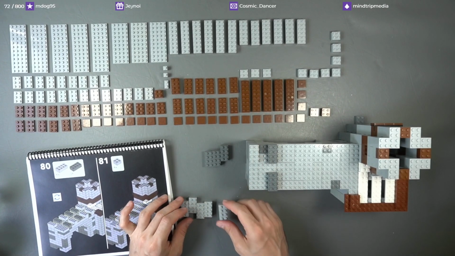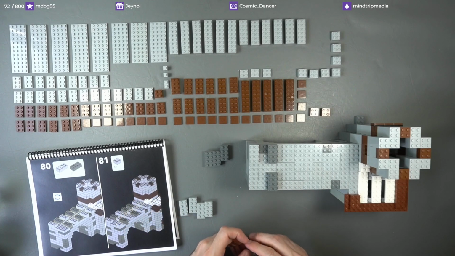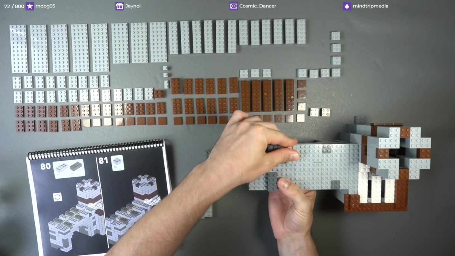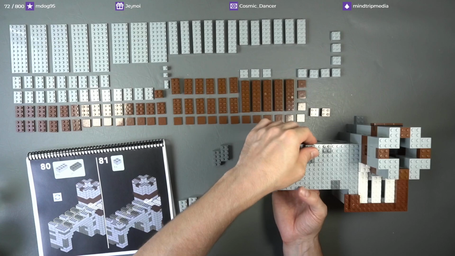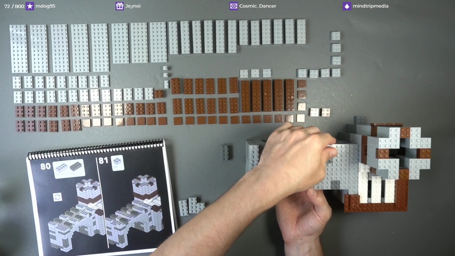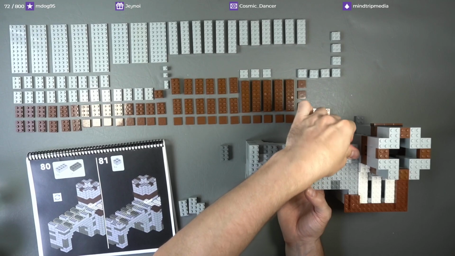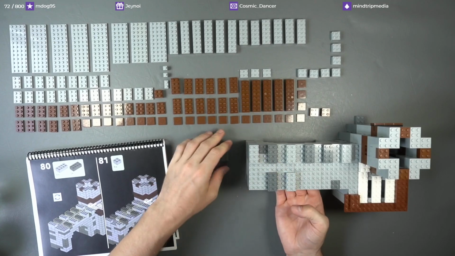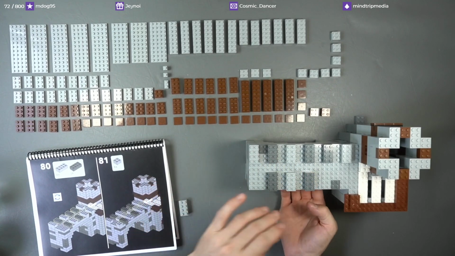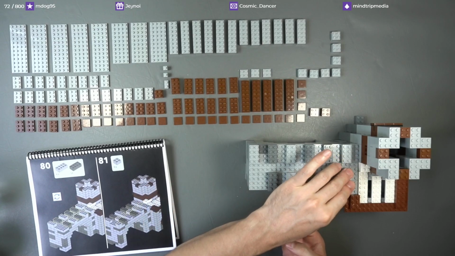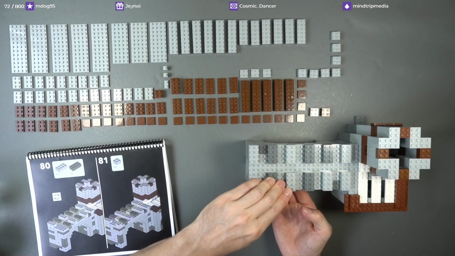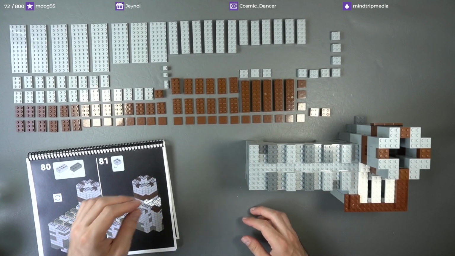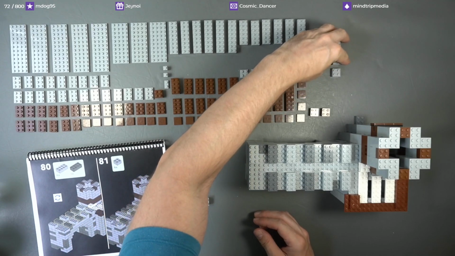Did I grab these are the right ones? Yeah. There, like that. And our 6 2x2s.